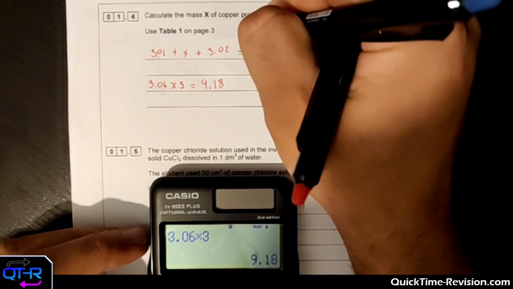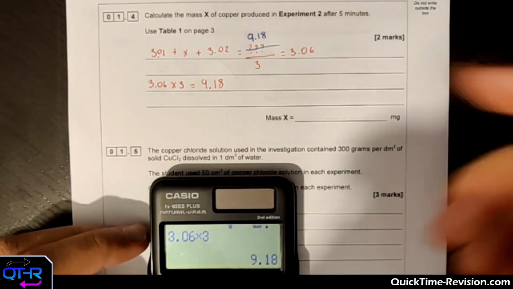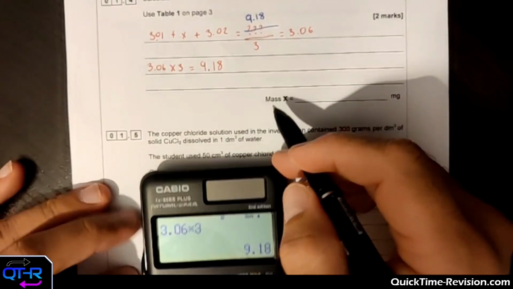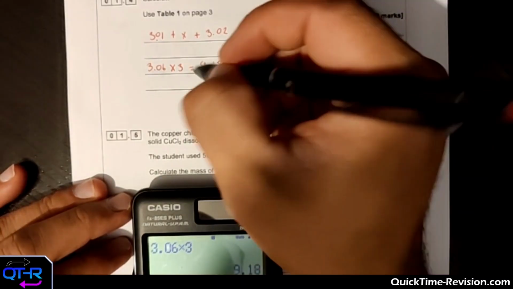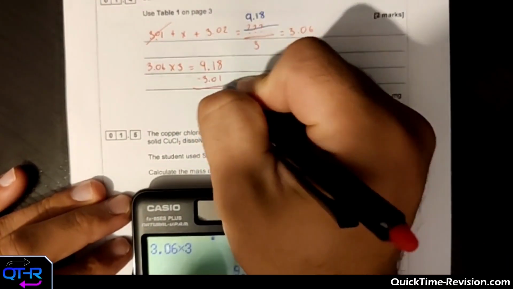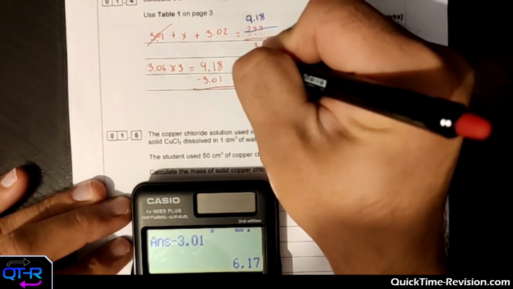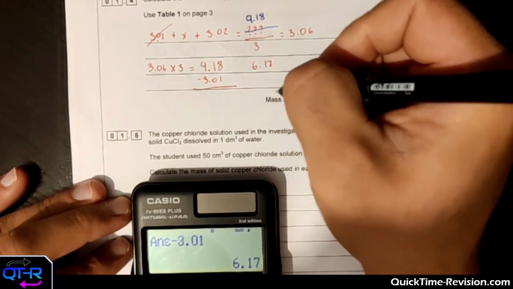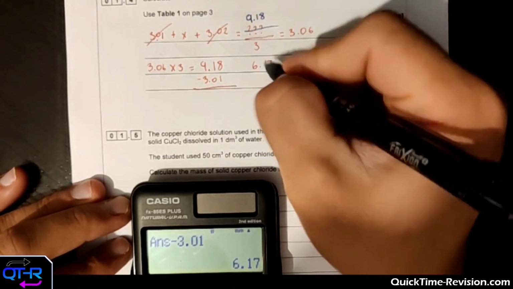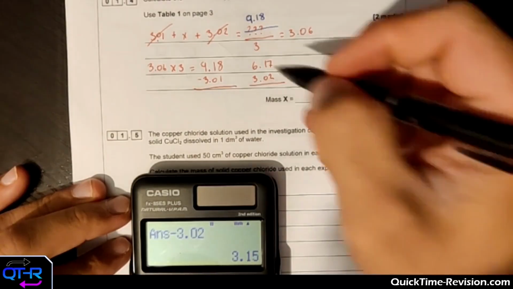So now we know that this is no longer a triple question mark. This is actually 9.18. We have discovered the mystery there. So what we're going to do now is take that 9.18 and take away 3.01, and that's going to give us 6.17.